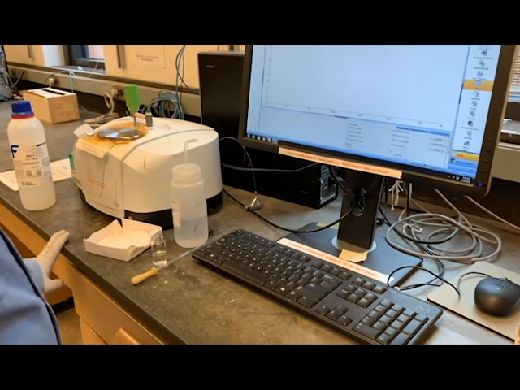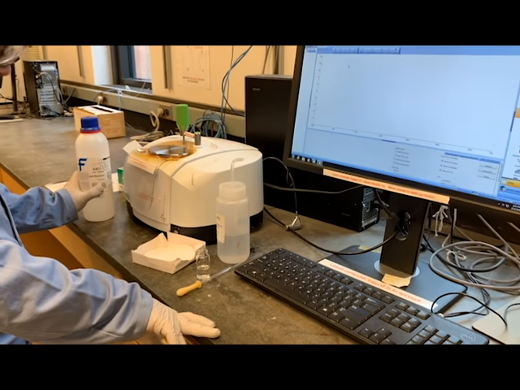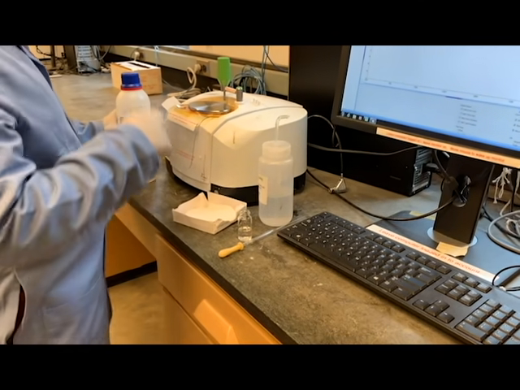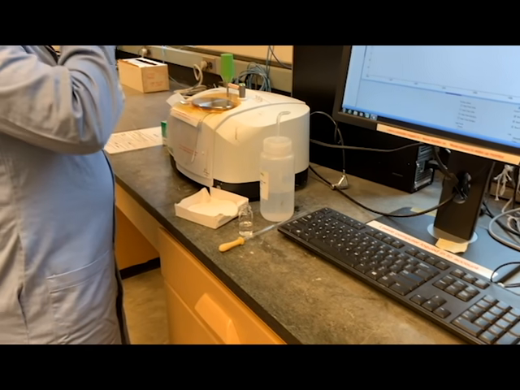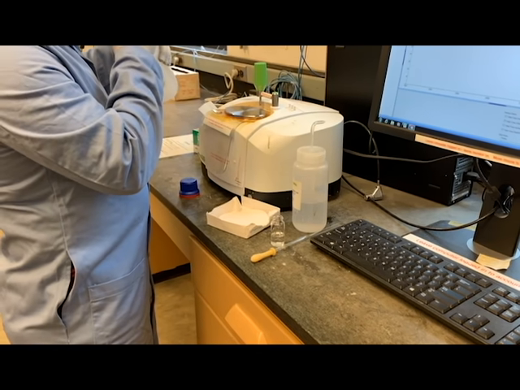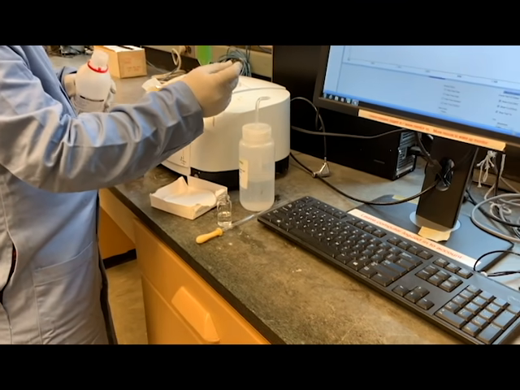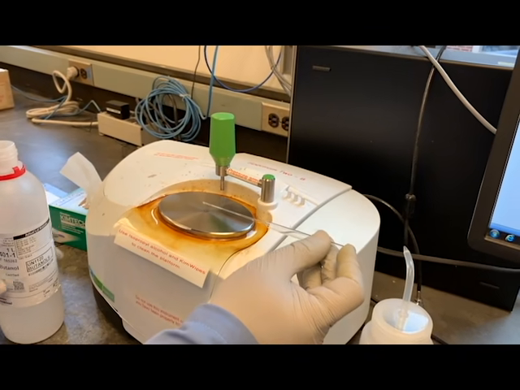We are going to do both the starting material, which was tertiary butanol, and take the IR of our product. So I'll do the starting material first. I'll put it on the sample portion.